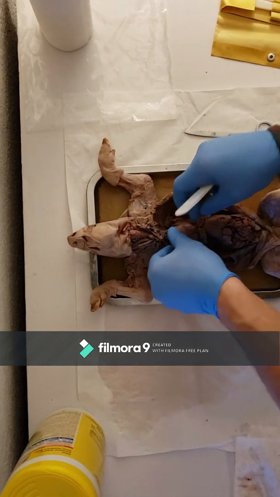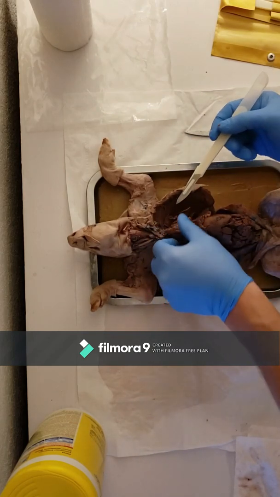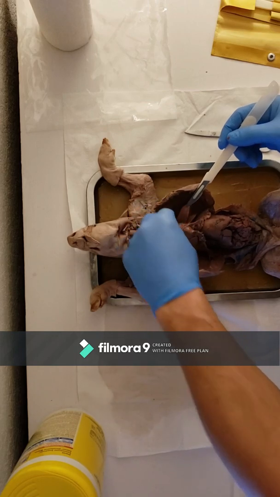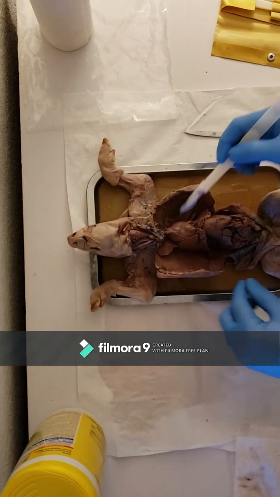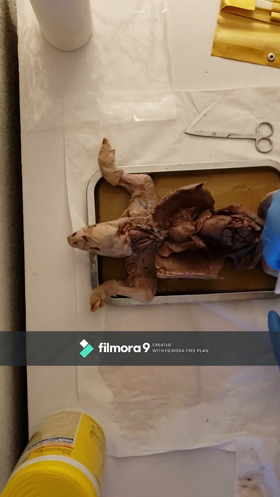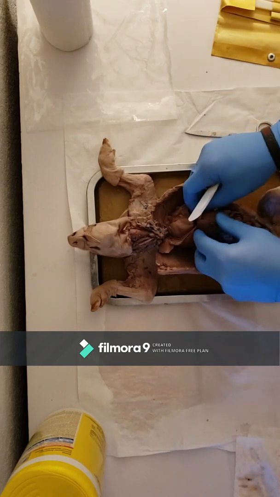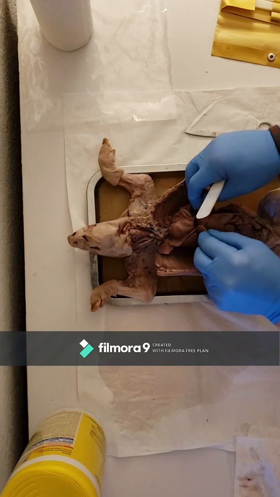So first you have the pericardium, which is this sac that was wrapped around the heart. That sac, we peel it away, and underneath it is the heart. The diaphragm is this sheet of muscle right here that separates the thoracic and the abdominal cavities.